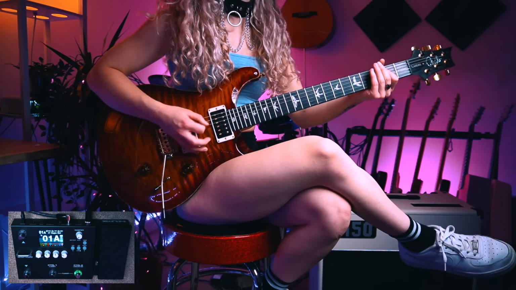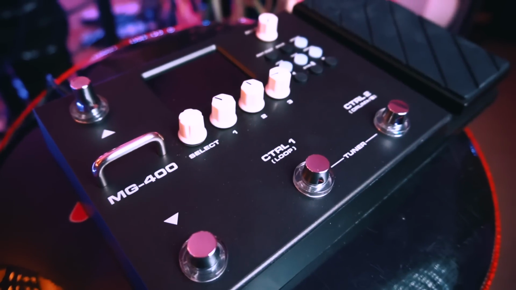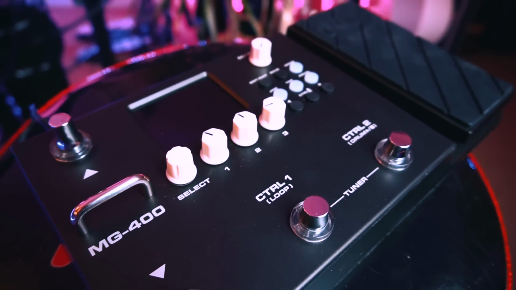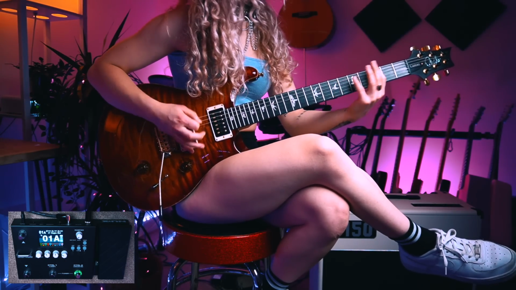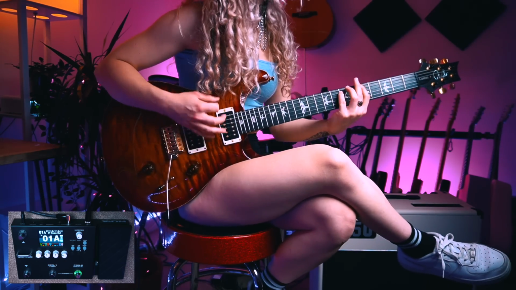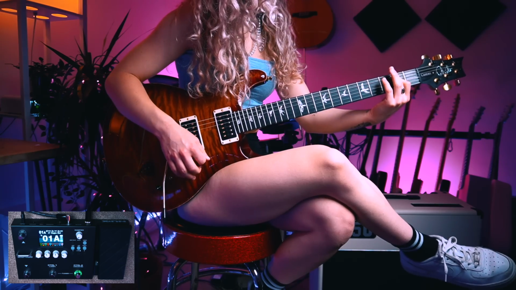Today we are checking out this awesome new modelling unit by NUX. This is the MG-400. It has literally just hit the market and it's an amazing little modeler that bridges the gap between NUX's other modelling units, the MG-300 and the MG-30.